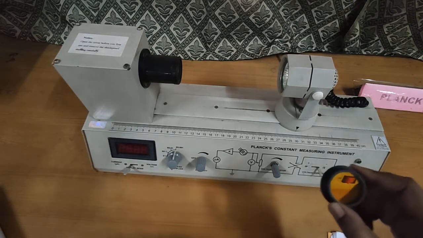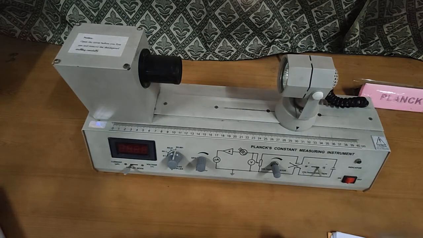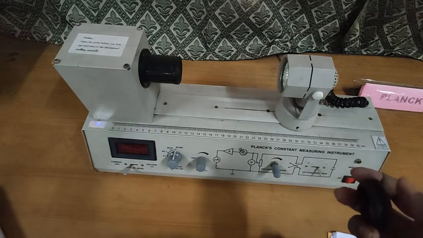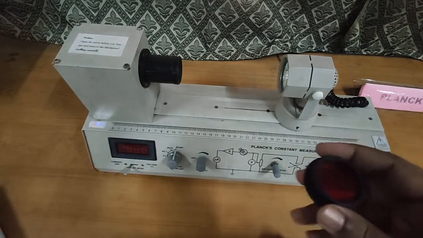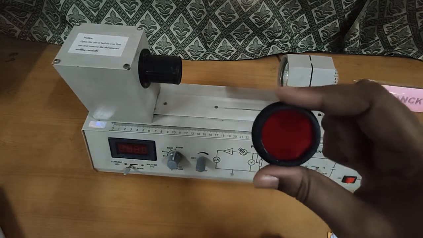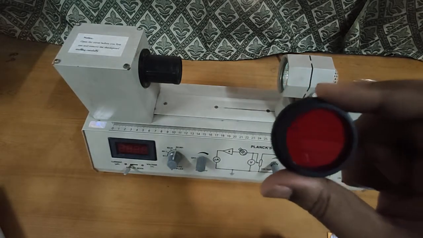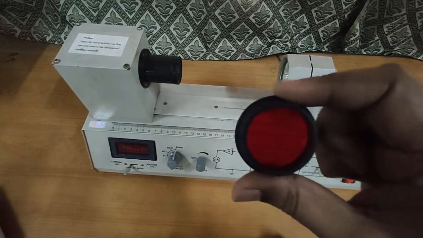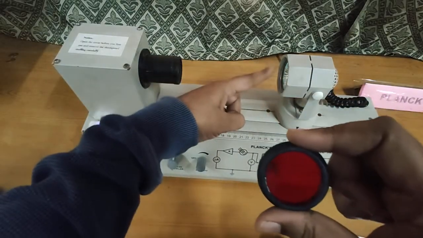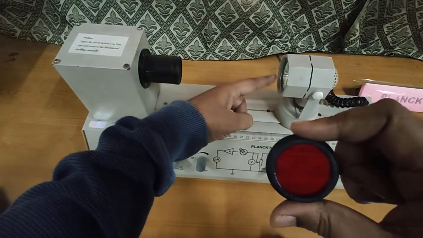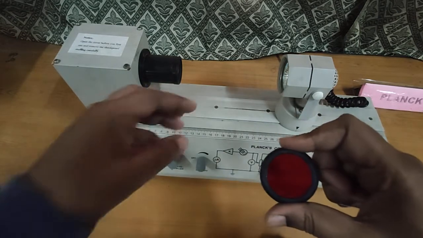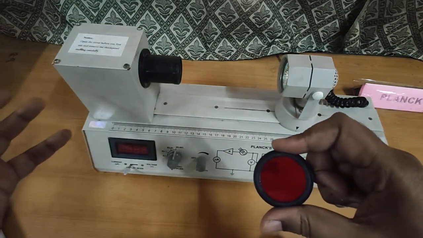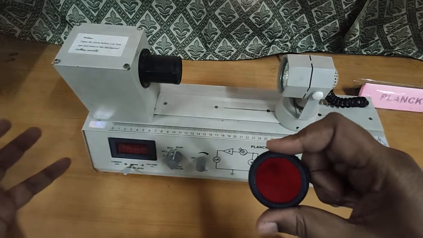So before starting, I want to show you the filters, because when I say the light will be falling into the photocell and it will be of different colors, then we need to put these filters. So when light will be passing through this one, white light will be generated from here. And when this light will be passing through this red filter, then the red color only can enter into this photocell.